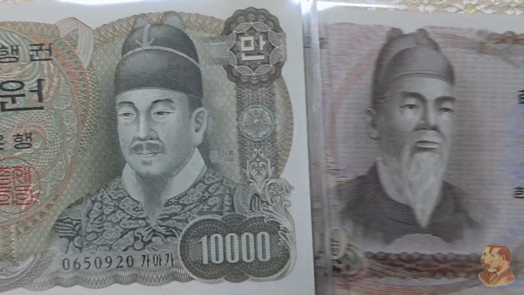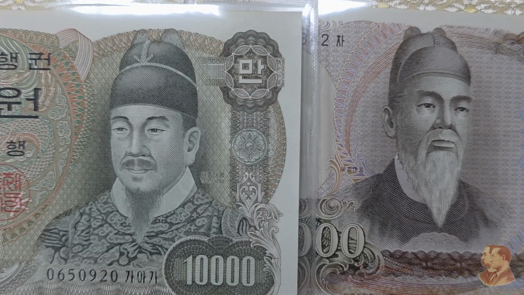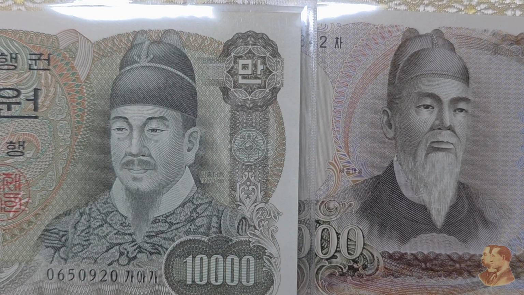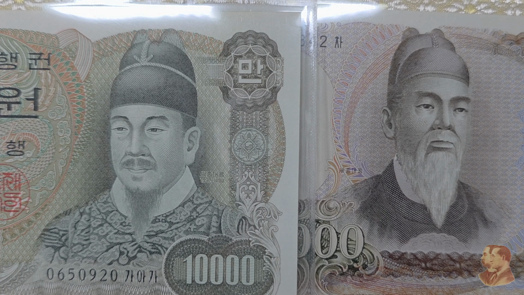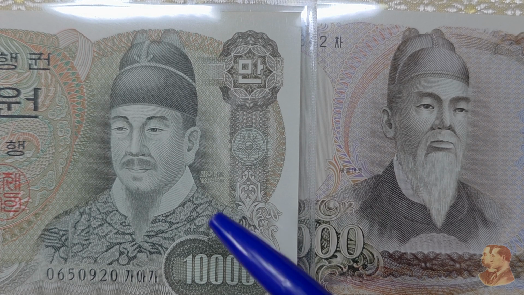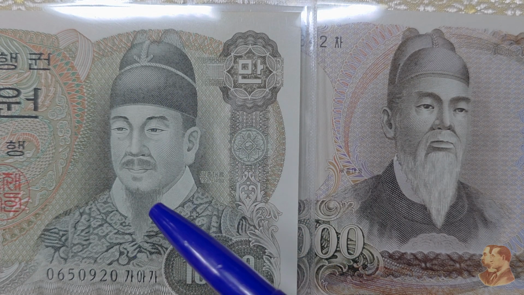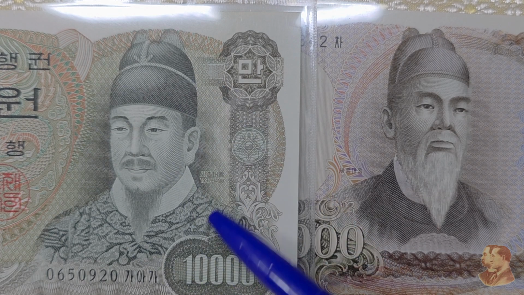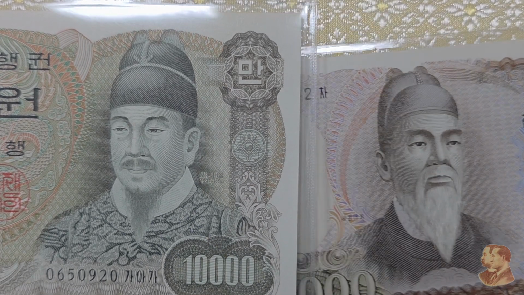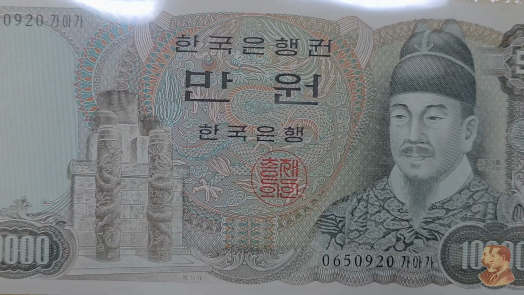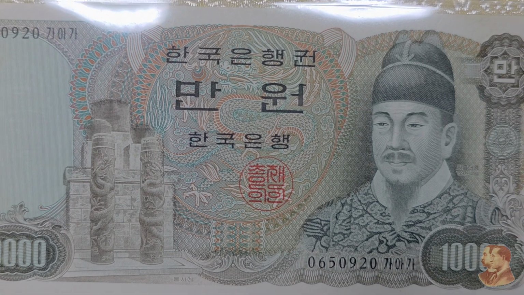So it's just an artist's interpretation of what historians and his contemporaries described of his features. So that's how they came up with the portrait of King Sejong. And now this is the face that is associated with King Sejong the Great.